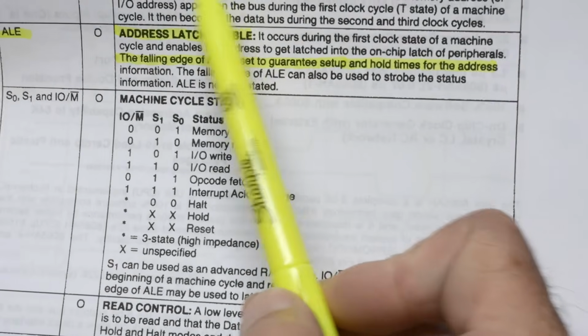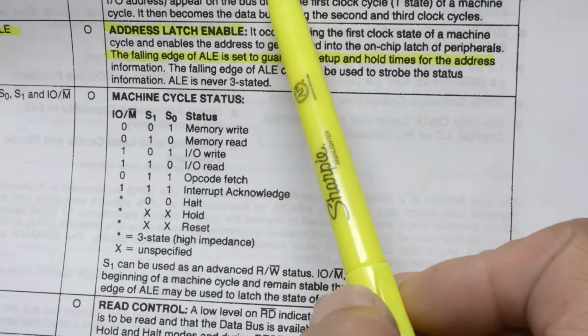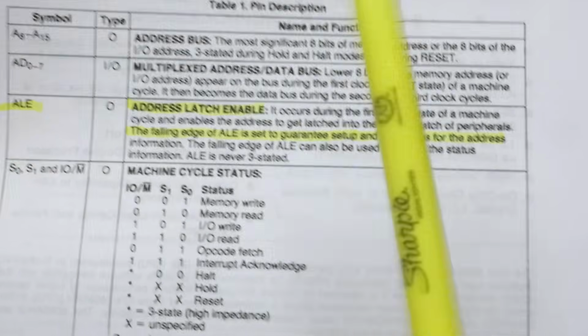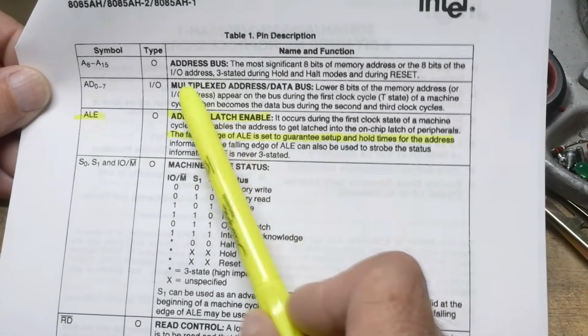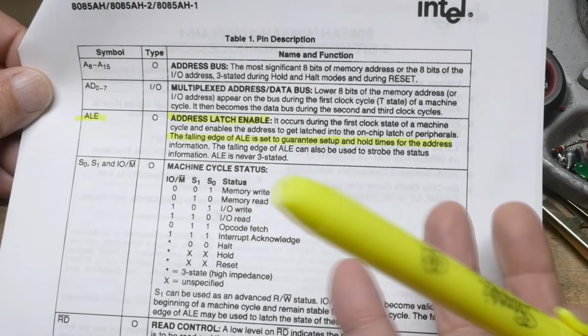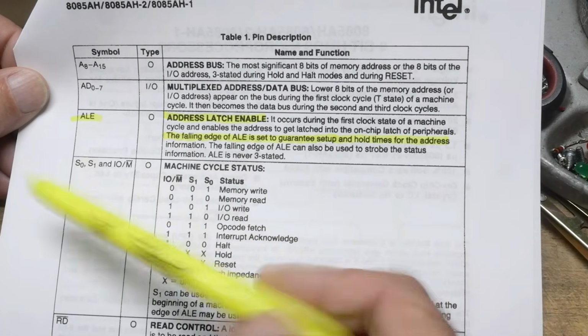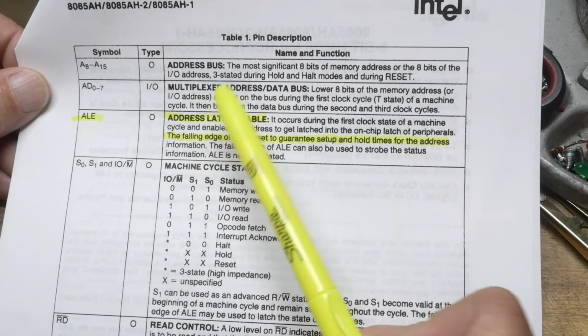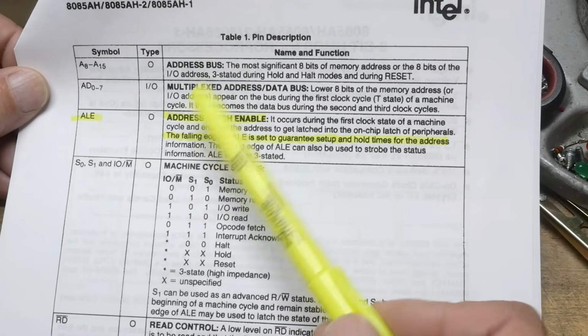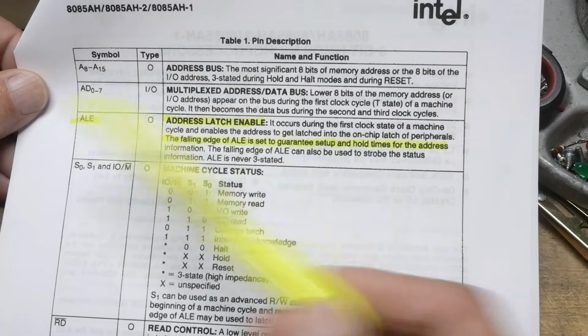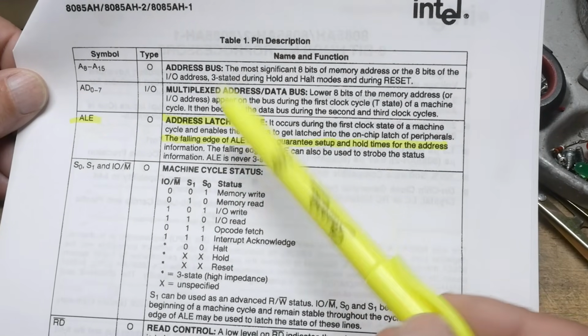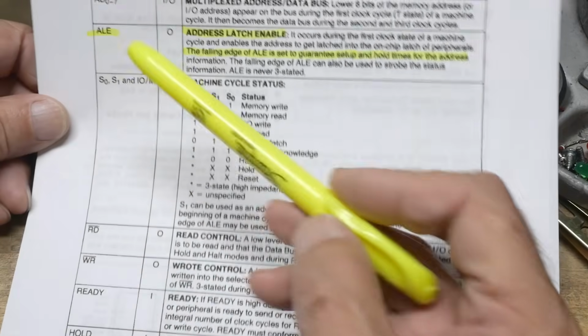All right, so like I said, the multiplexed address data bus for I/O and memory and everything is, let's see, I can zoom out a bit here, these 8 lines here. Now there's a signal that's given from the microprocessor called ALE, which is address latch enable. And that all by itself can latch that 8-bit address data, and we'll show an example of that. So that's that.